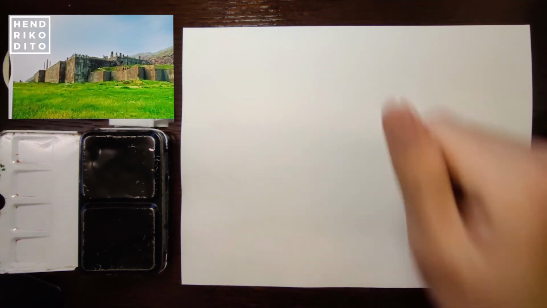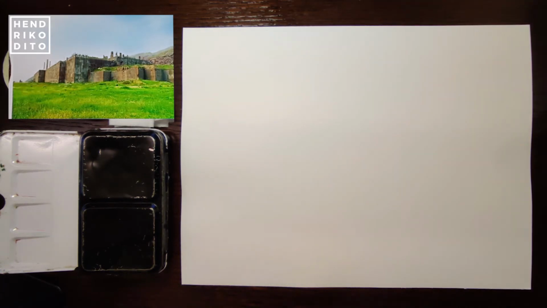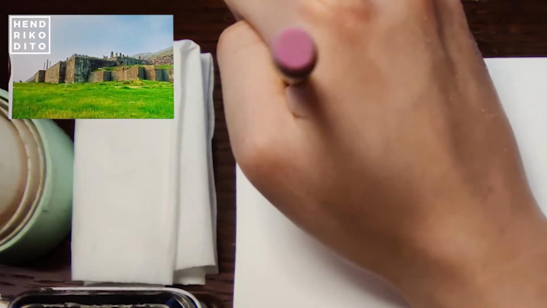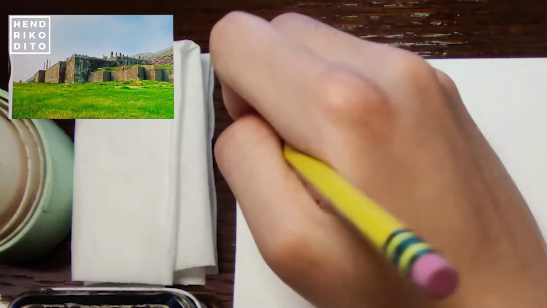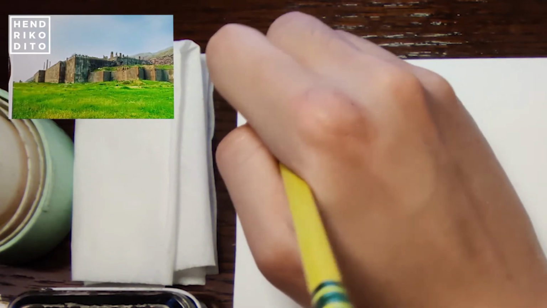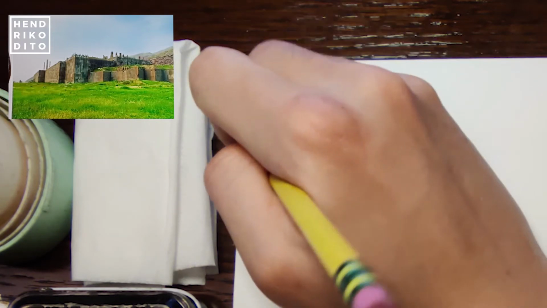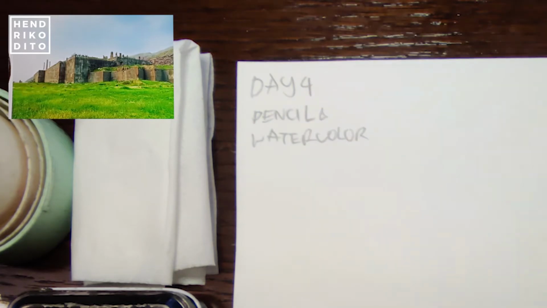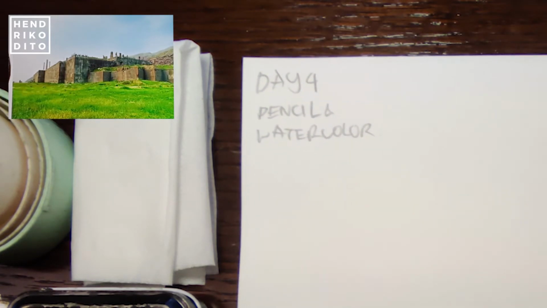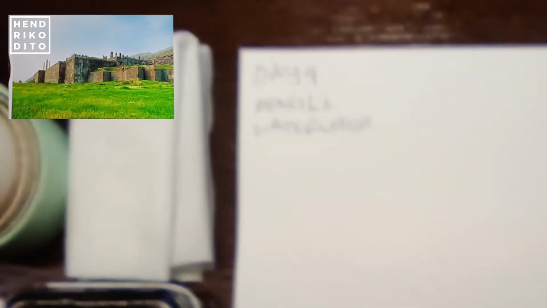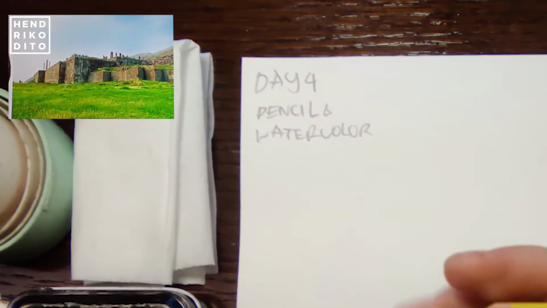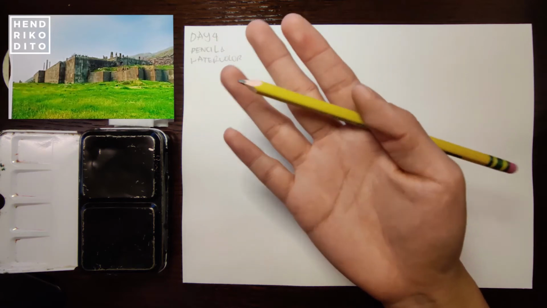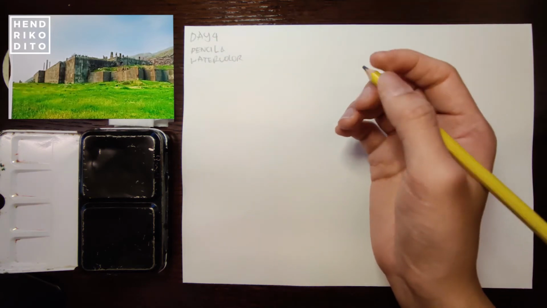Okay, the first thing first, as always, we're going to write day 4. And today's topic is pencil and watercolor. So, what is the difference between pencil and watercolor and ink and wash? Pencil and watercolor will create an effect where you cannot really see the pencil anymore. So it's just like a normal watercolor painting.